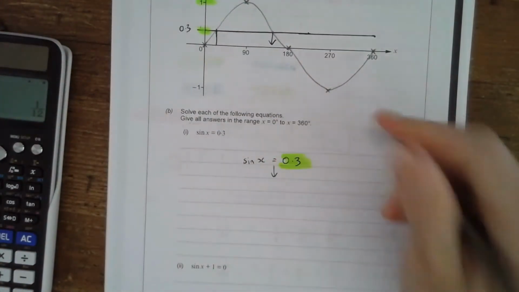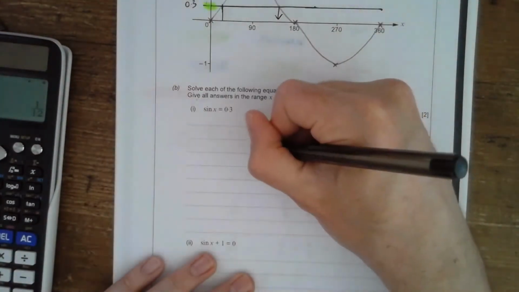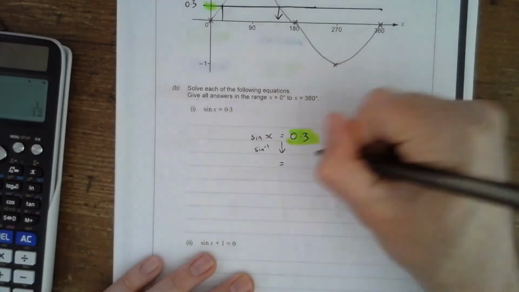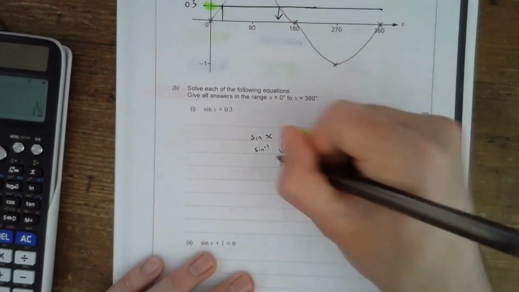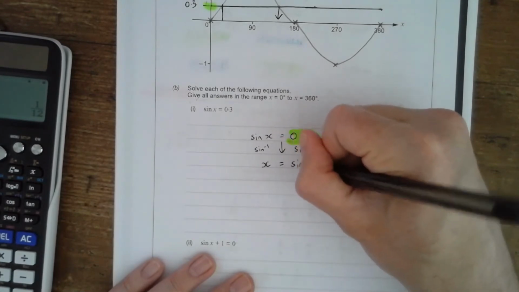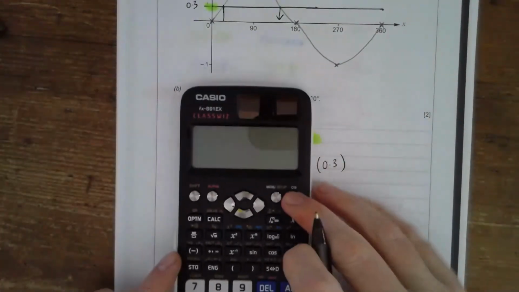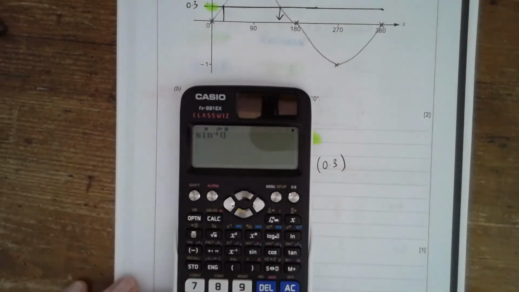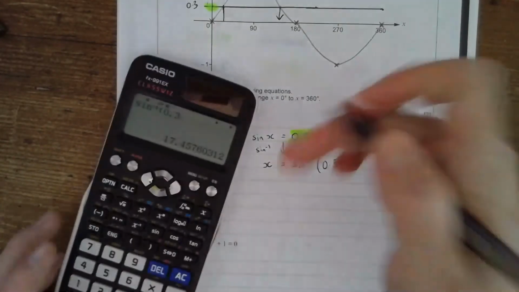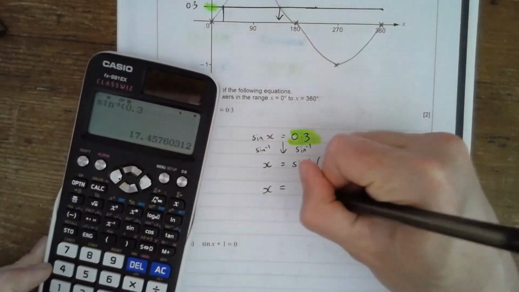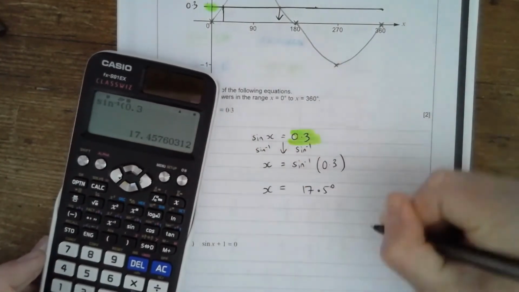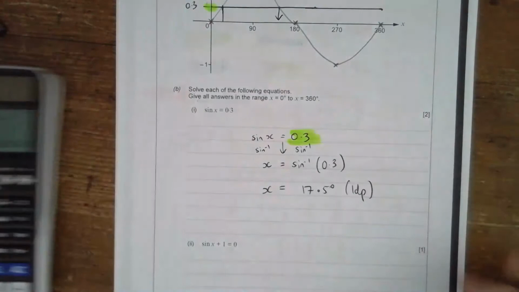Now, the way that we start working out those answers is by getting rid of the sine. So to get rid of the sine, we do the inverse of sine, which is called sine minus 1. So into my calculator, it's going to go sine minus 1 of 0.3. So shift sine, 0.3, and I get the answer x equals 17.5 degrees to 1 decimal place.